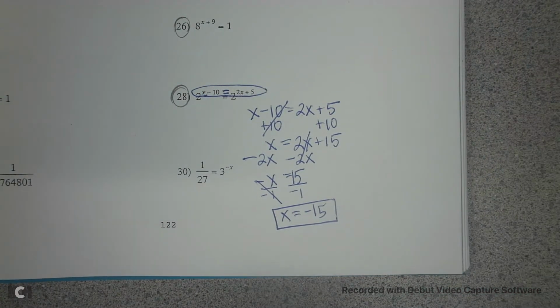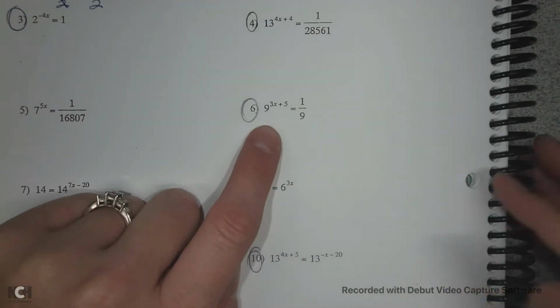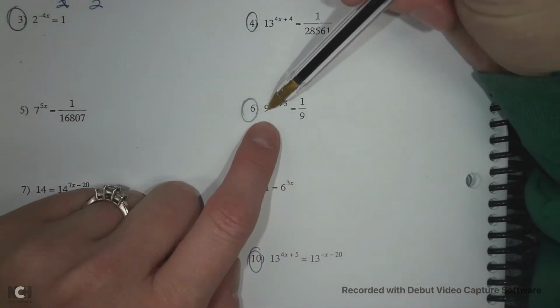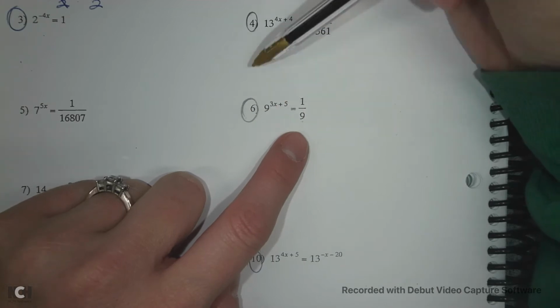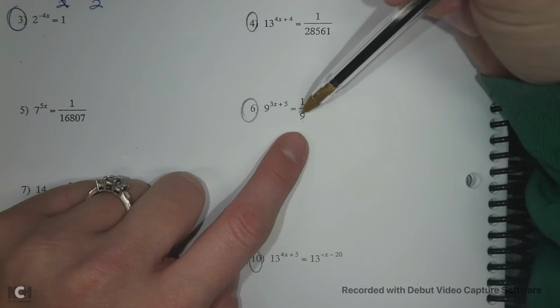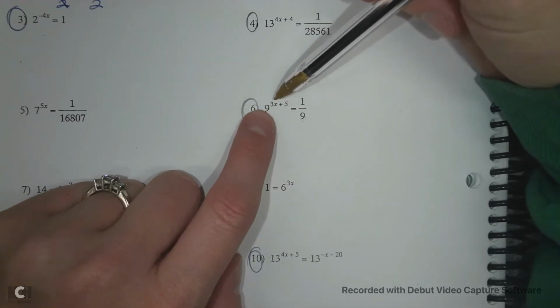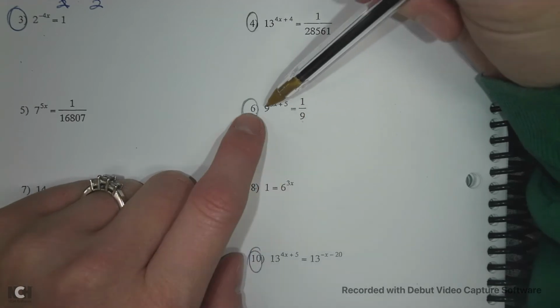Okay, now let's talk about more of a complicated problem. So let's go back to the other side. We're going to flip number 6. On this problem, we almost have the same bases, but this 9 is not above my fraction, it's below my fraction. And this 9 is above my fraction in the numerator. So we have a numerator 9 and a denominator 9, and they need to be in the same.